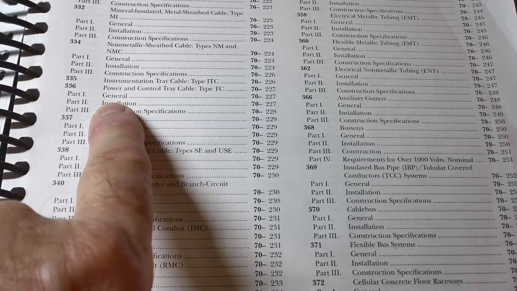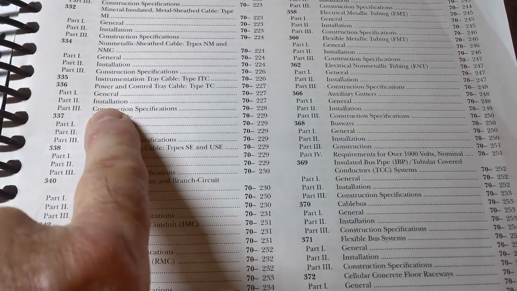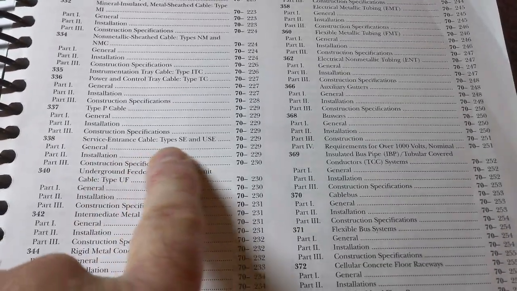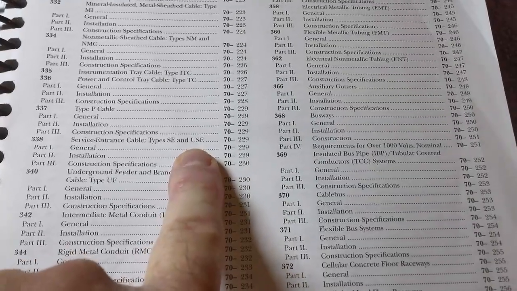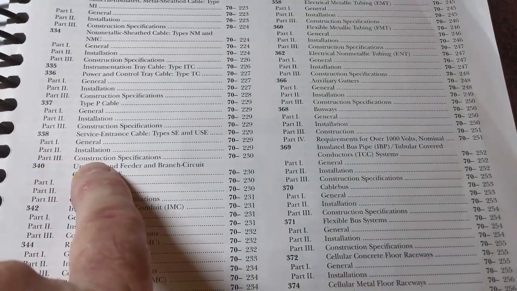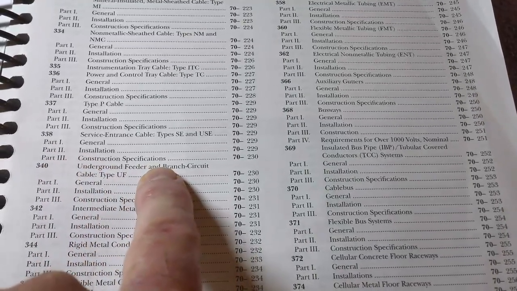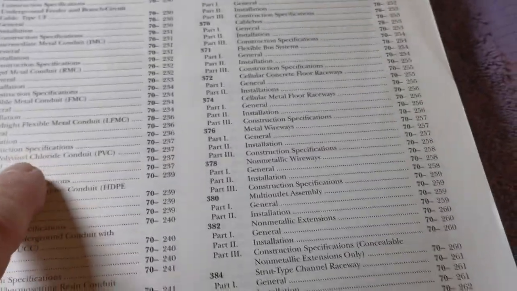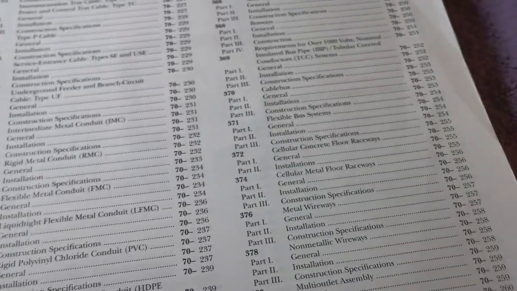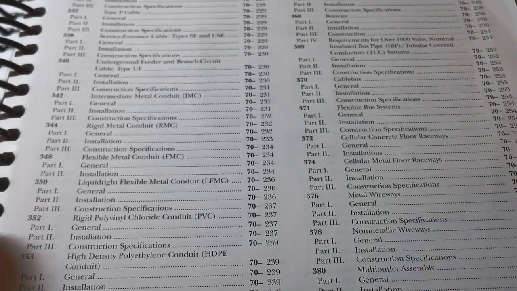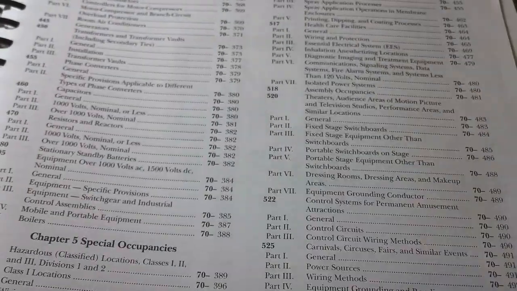Power and control tray cable. Part 1 is general, Part 2 is installation, Part 3 is construction specifications. Service entrance cable type SE and USE. USE is underground service entrance cable. Part 1 is general, Part 2 is installation, Part 3 is construction specifications. So here's your table of contents. Like I say, it's where you start all of your searches. When you are looking for something specific, you'll start in the table of contents and find where it is.